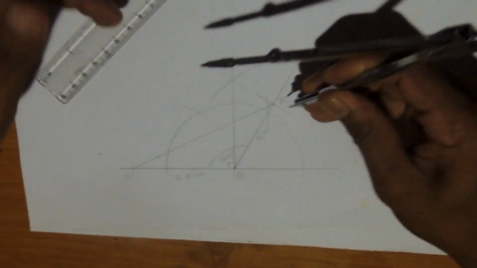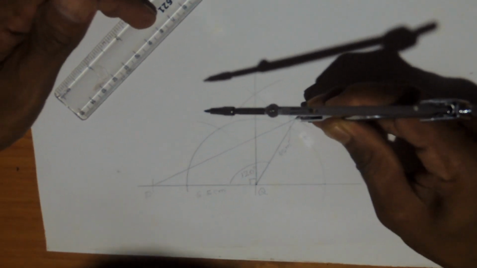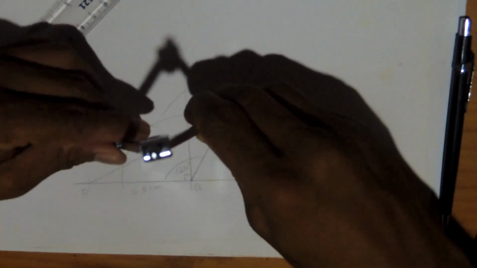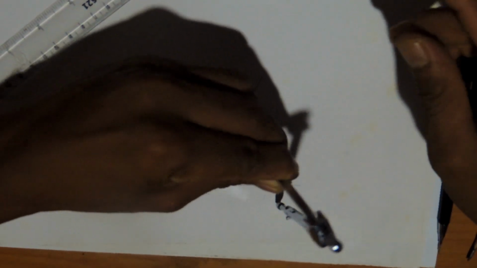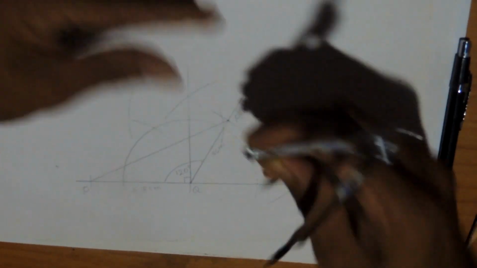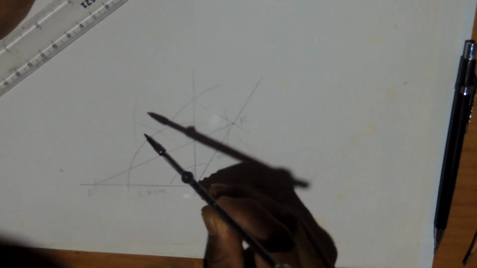And then construct the locus of a point which moves equidistant from point Q and R. So for that I know the locus of the point which is equidistant from Q and R is the perpendicular bisector of QR.